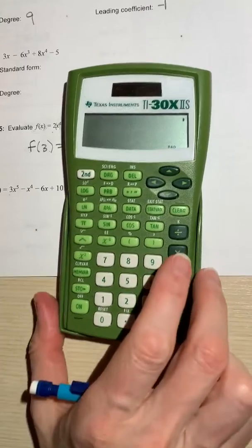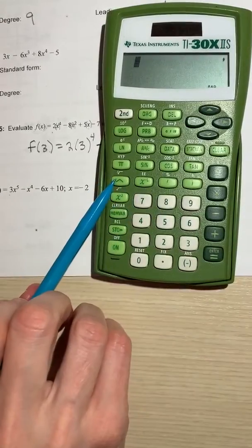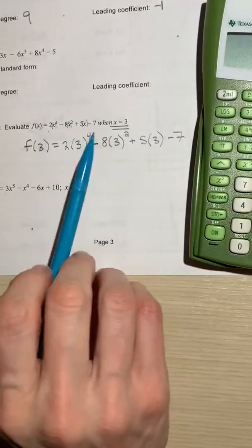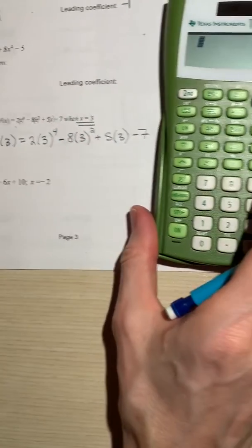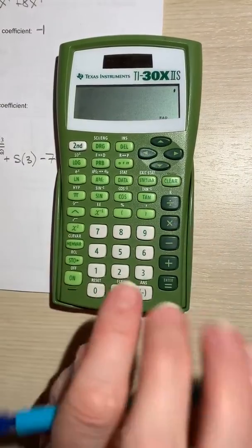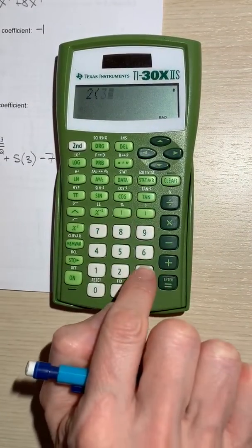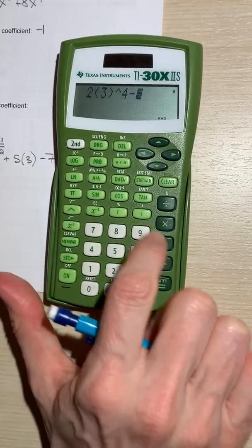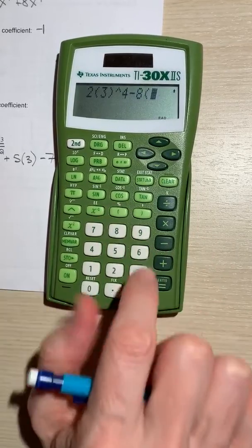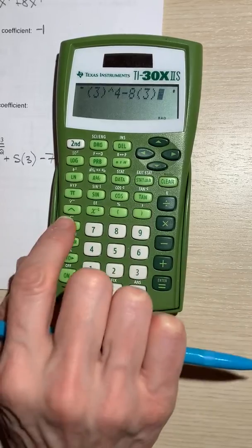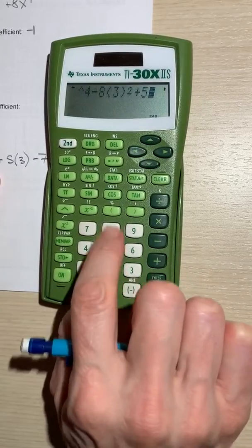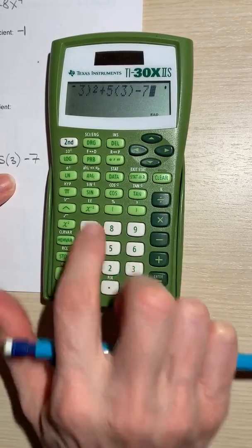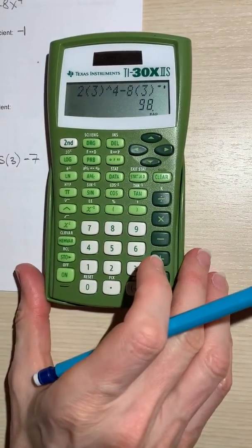Just a refresher, this key right here, this little up hat, sometimes they call it, is how you get these bigger exponents. So if I punch this whole thing in, I'm going to have 2 parentheses 3 parentheses to the fourth minus 8 parentheses 3 parentheses squared plus 5 parentheses 3 parentheses minus 7. 98.